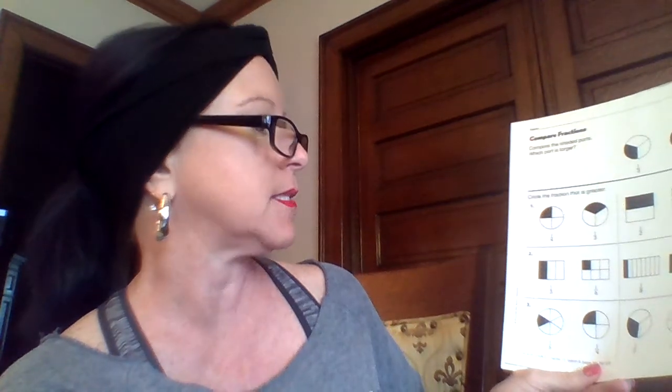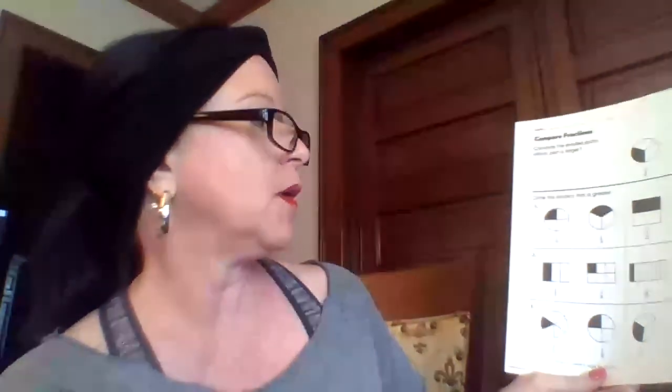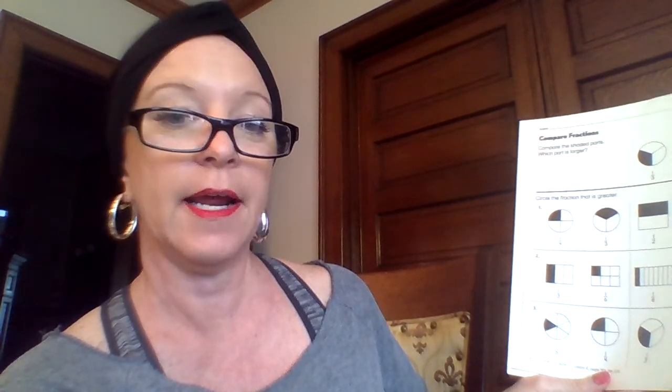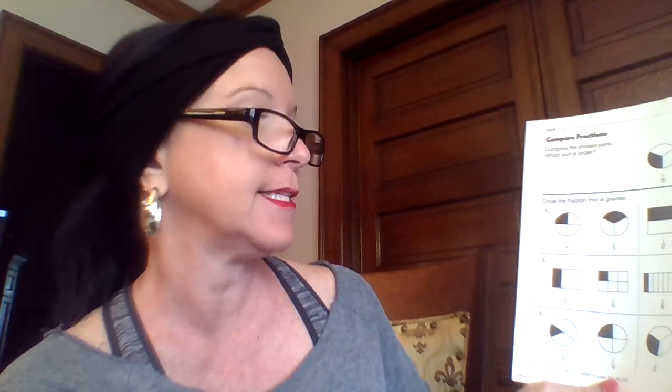And then the last one will be this one. And it's just a reteach of circling which one is greater. And of course, that'll come after I do that last lesson. So save these last 2 papers for after I do that lesson, and you can work through those other papers. I'm just going to put 1 or 2 on each day, so that you are becoming familiar with shapes being partitioned and their fraction equivalent.